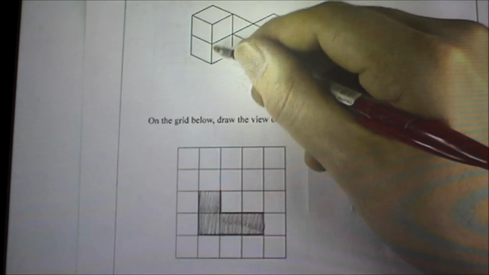I'll shade in the faces you can see. You can see that face there. You can also see that face there, that face there and that face there. So if you're looking from that way, that's all you can see, so that's why it should look like that.